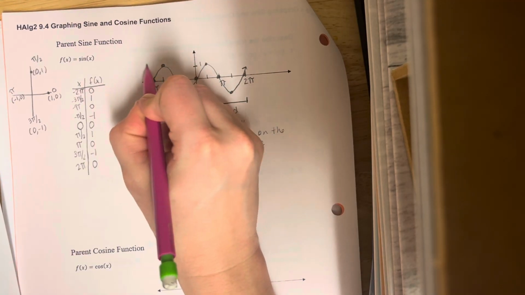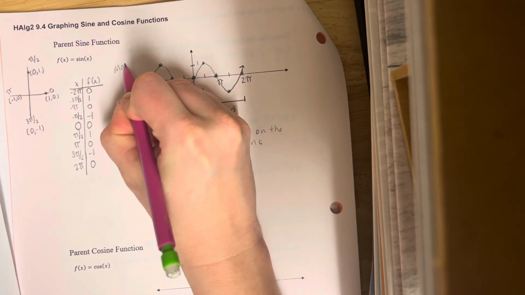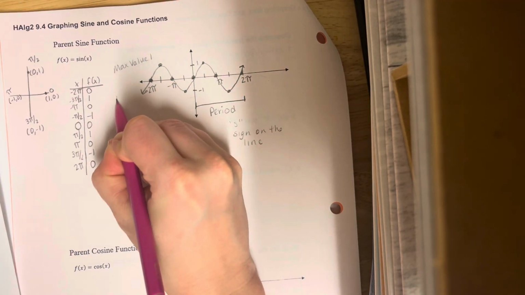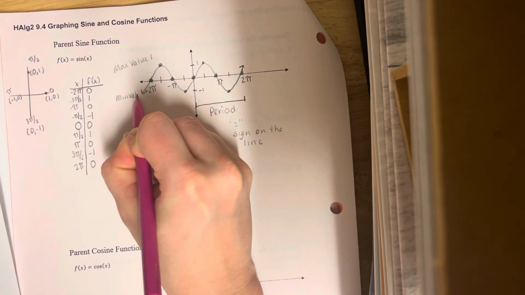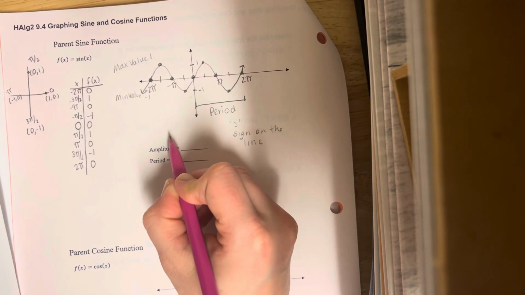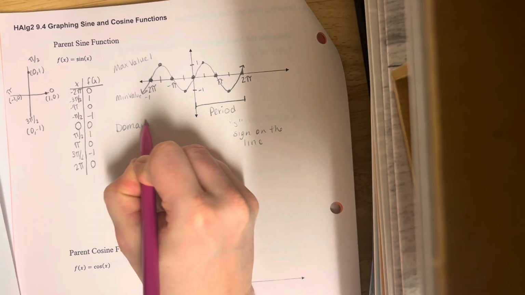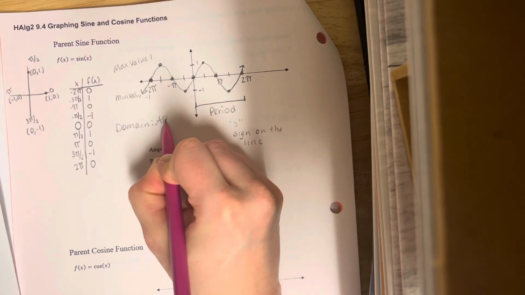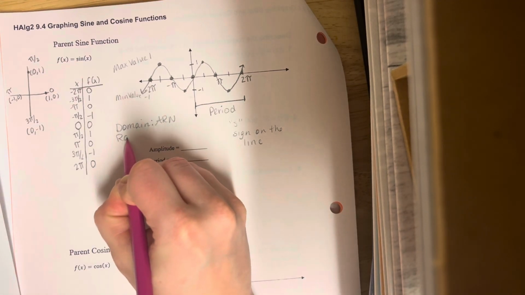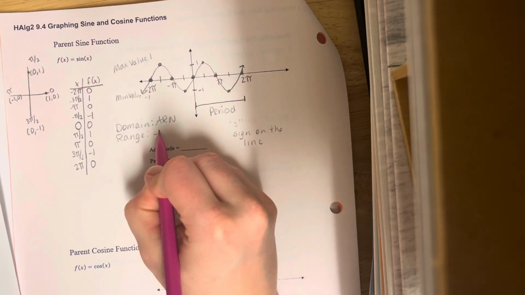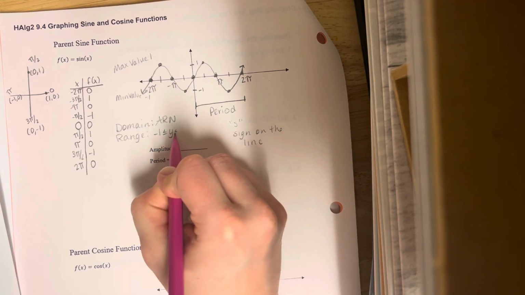If we're looking at just this, our max value is 1. Our minimum value is -1. All right, our domain, as I mentioned, is going to keep going on, so it's all real numbers. And our range is -1 to 1.